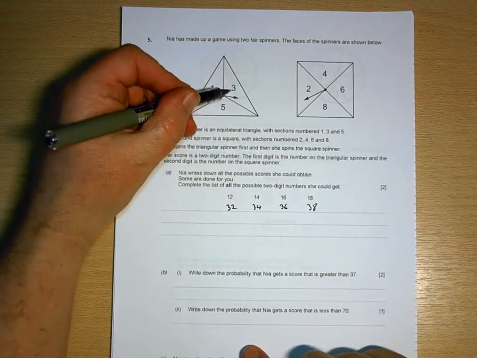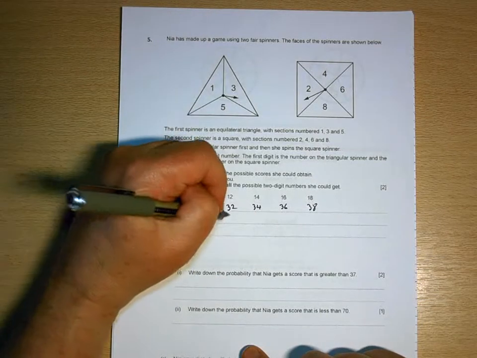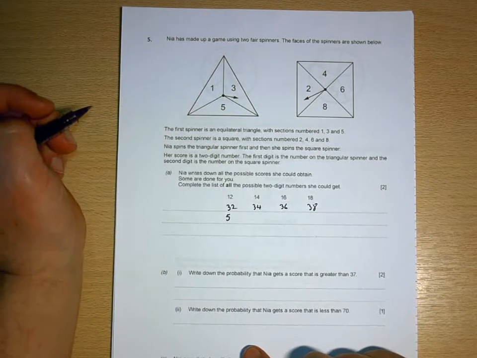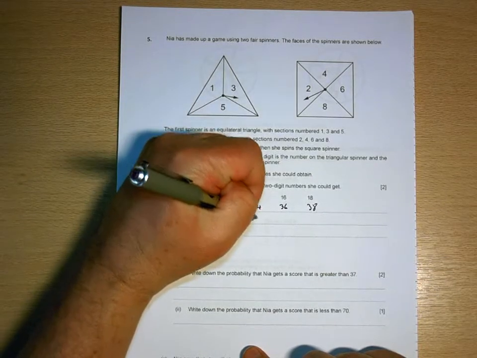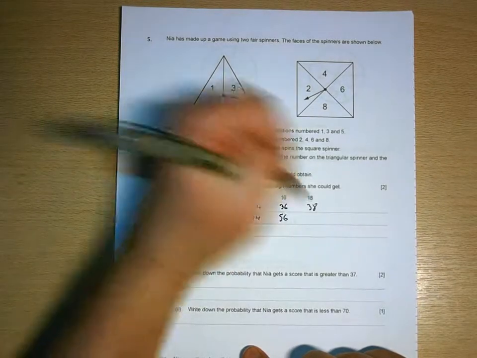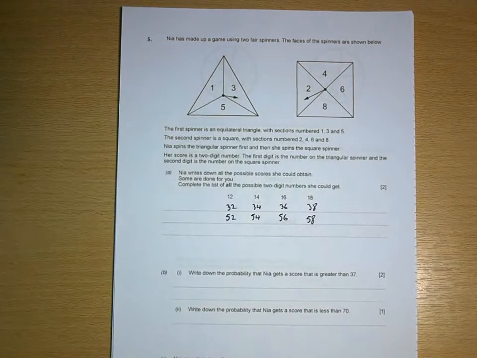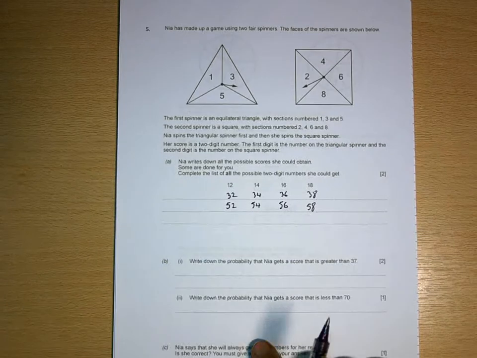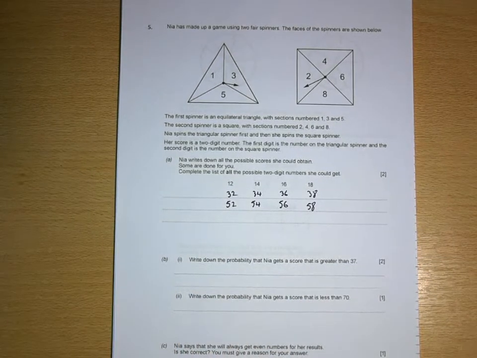Then we've exhausted that one, so the next possible outcomes are if there's a 5 on the triangular spinner, followed by a 2, 4, 6, 8. Then we know we've exhausted all the possible outcomes of that combination of spinners.